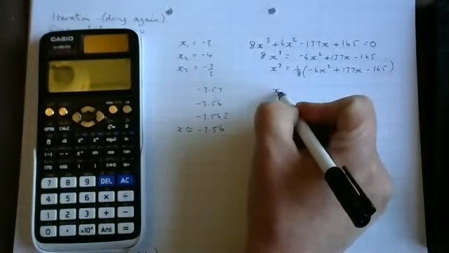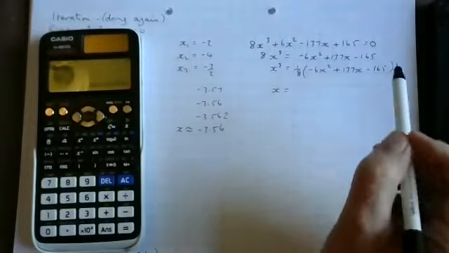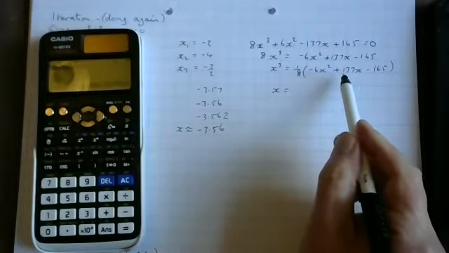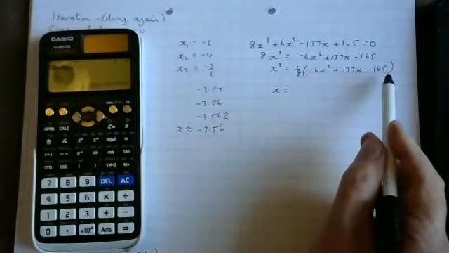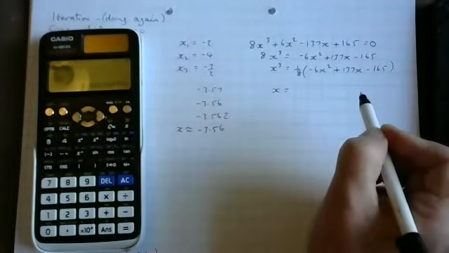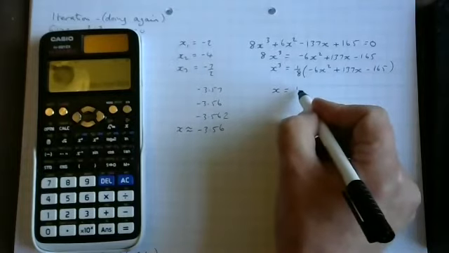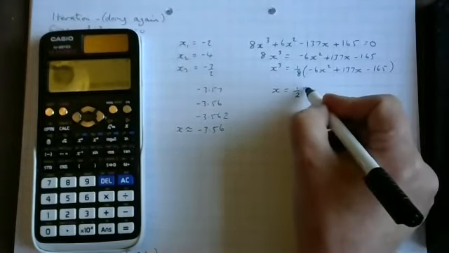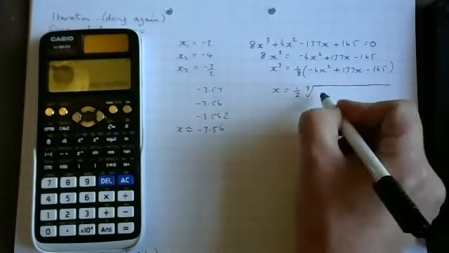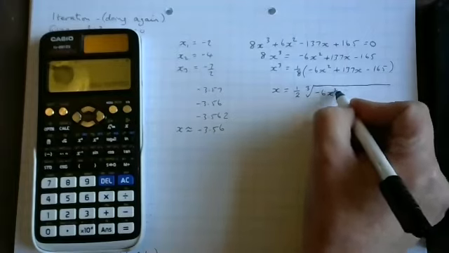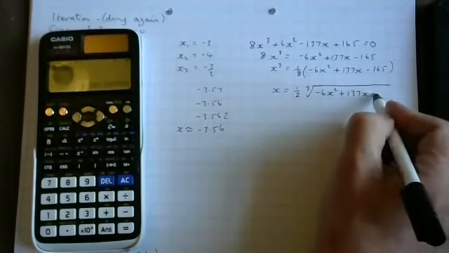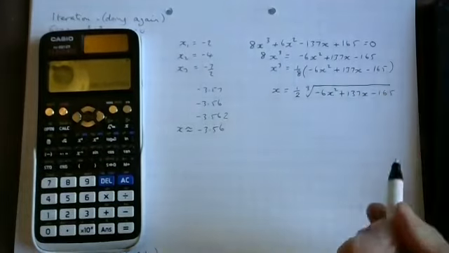And then we can say that x equals the cube root of 1/8 times -6x squared plus 137x minus 165. What happens here is that the cube root of 1/8 is actually a half. So I will do that bit, work out that bit, and then do the cube root sign around the rest. -6x squared plus 137x minus 165.